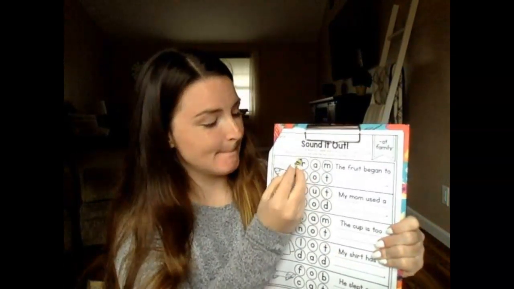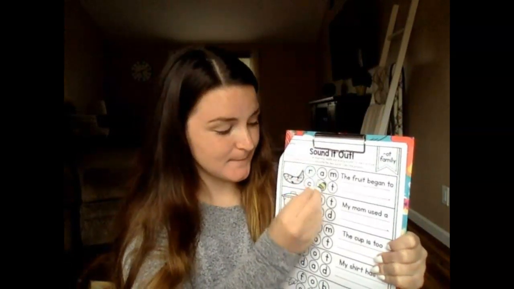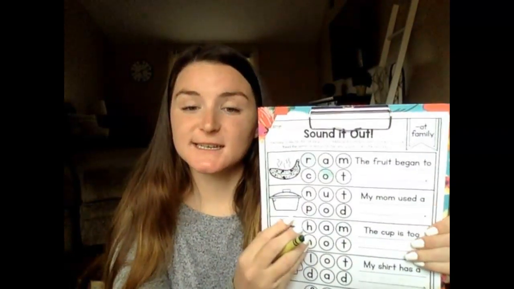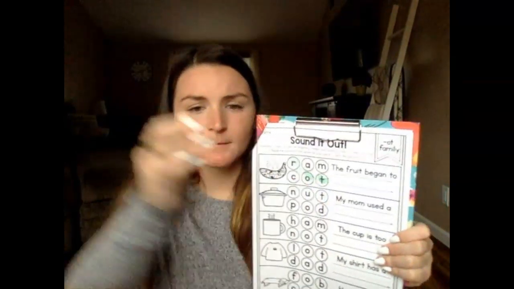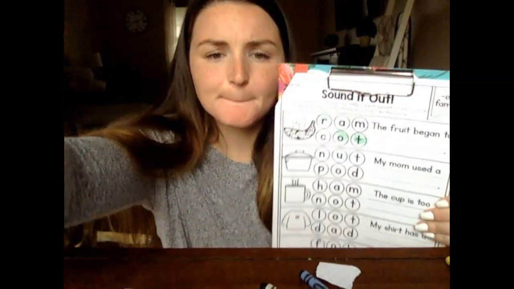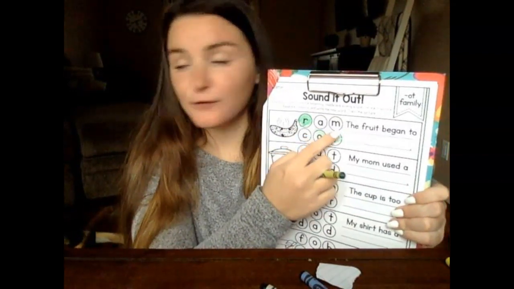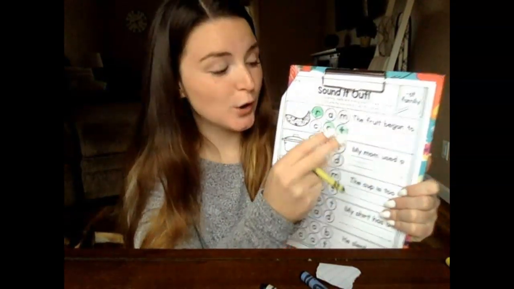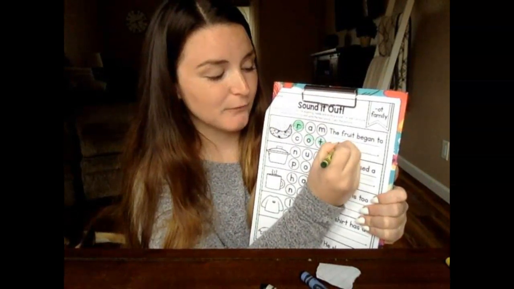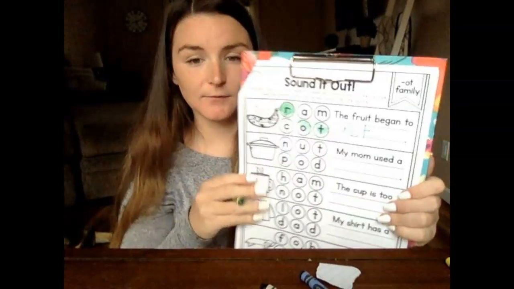R. I don't know why you can't see, my colors aren't showing up. I'll color a little darker. T. The fruit began to rot. And you're going to go ahead and write it on the line.